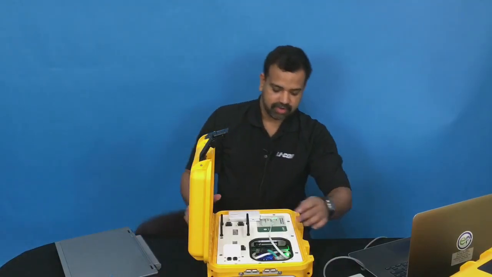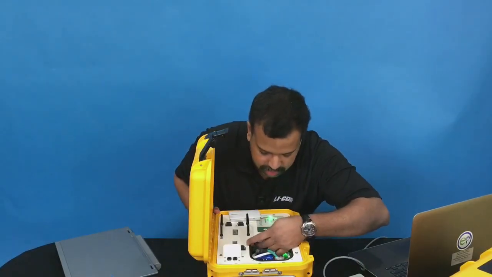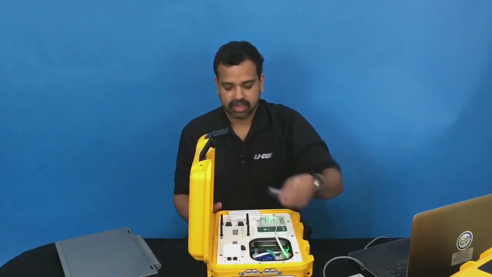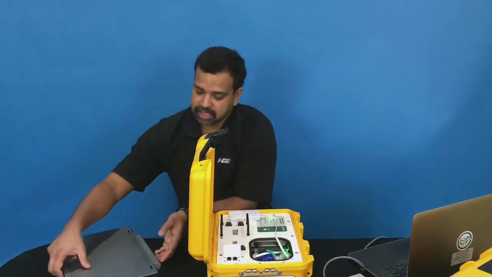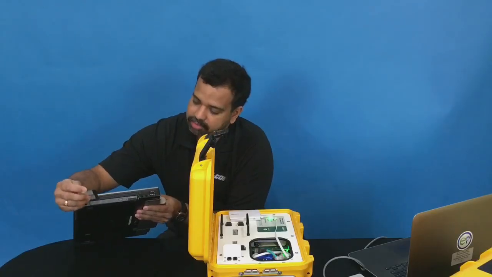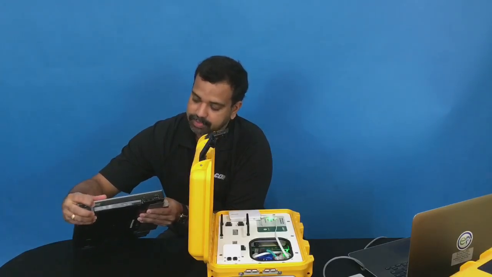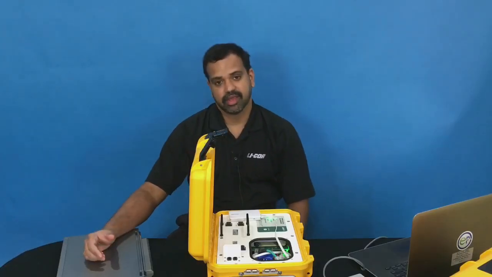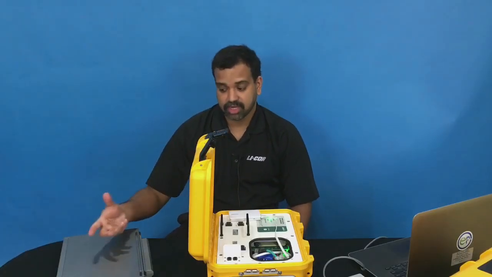You can eject it from within the CF card slot here, and you can just take it out and then find a computer which has a CF card reader where you can just insert it and then simply read it as a drive. Or you can also use an external CF card reader.